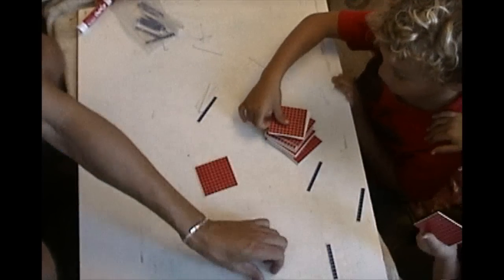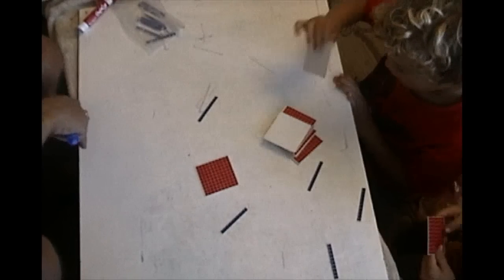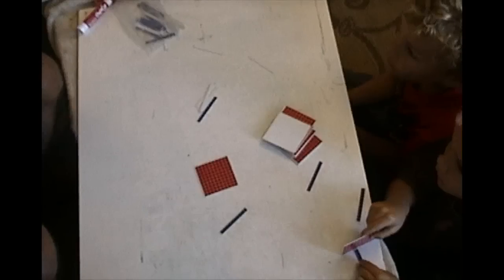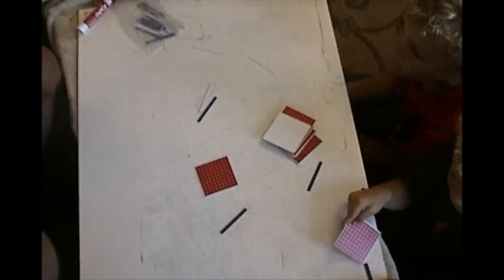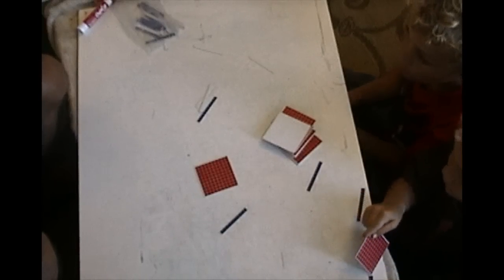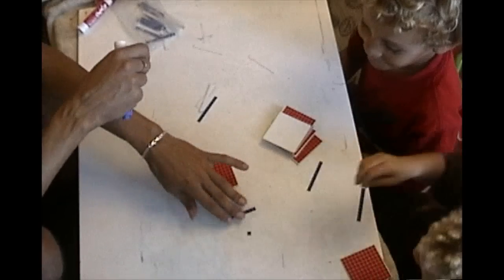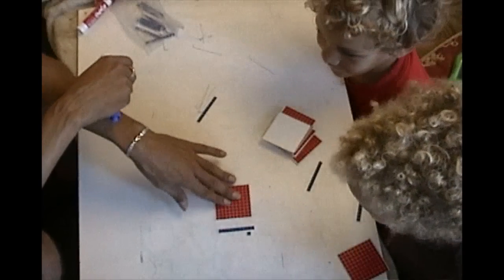This is 10. Do I have one unit? Do I have a unit running around here that's already broken off? Yes, I do. Here is one unit. Look how tiny that is. One unit, a 10, and 100.